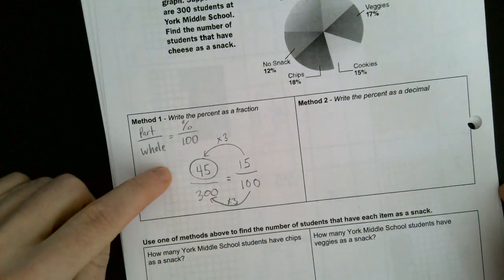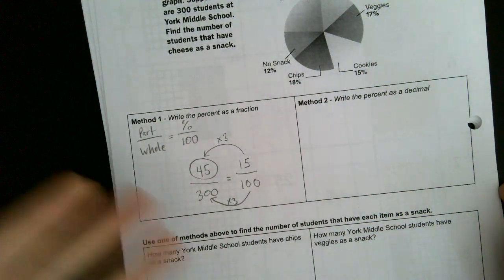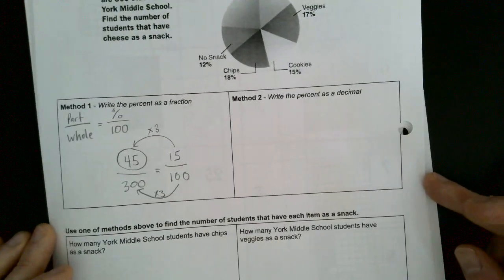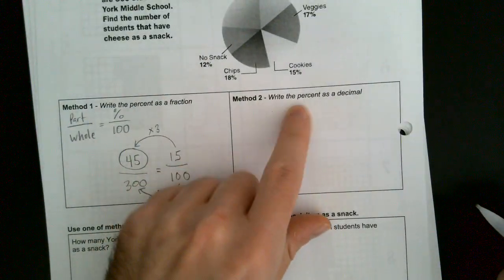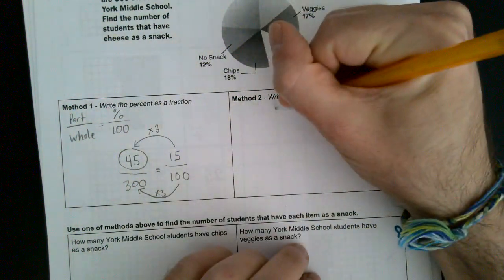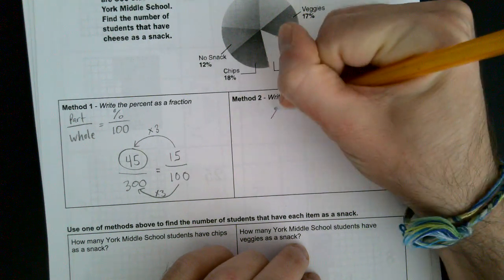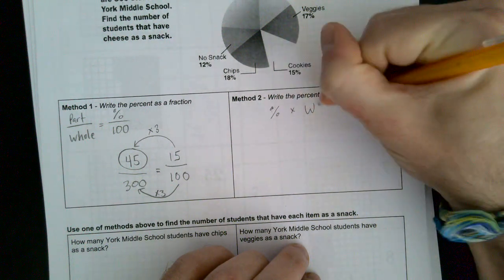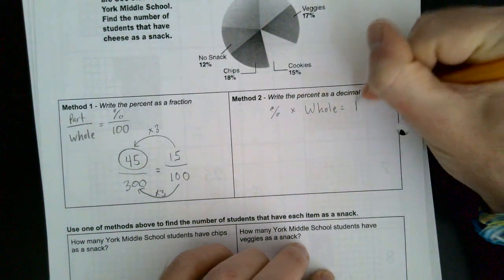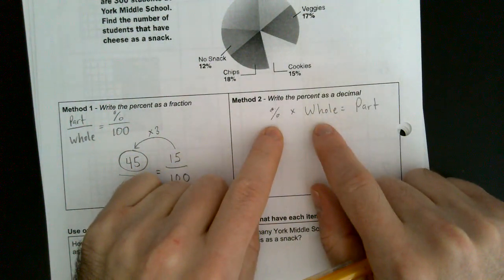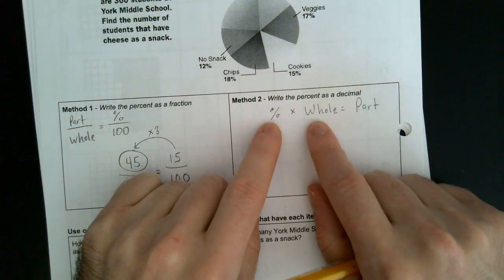This is my favorite way to do it, to set it up as a percent proportion like this, like two ratios. The other way to do it is for when the numbers aren't so easy to work with, so I'm going to show you both ways. It says write the percent as a decimal. So the other way, method 2, is the percent times the whole equals the part. This one only works when you have the percent and you have the whole. If you multiply them together, you get the part.